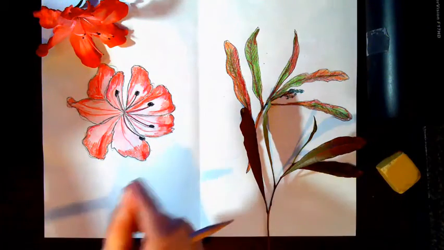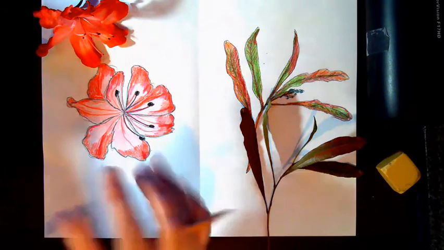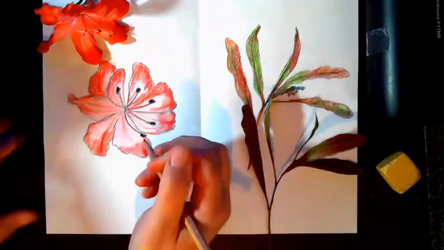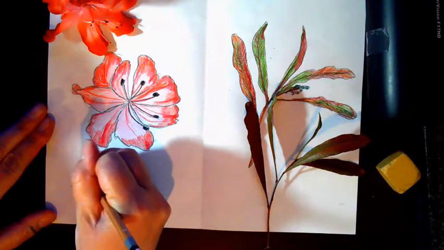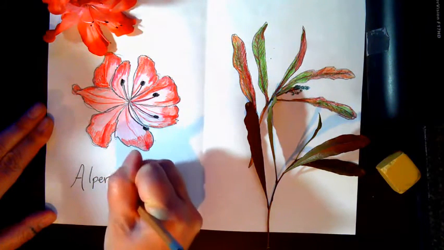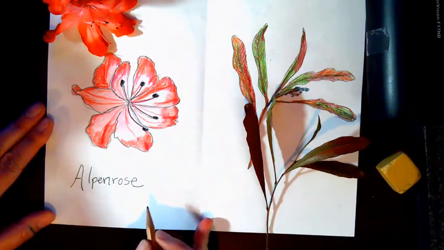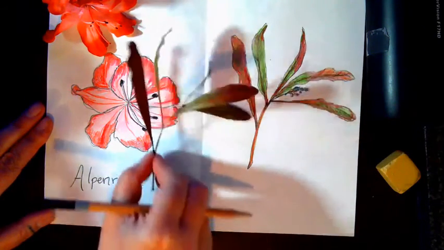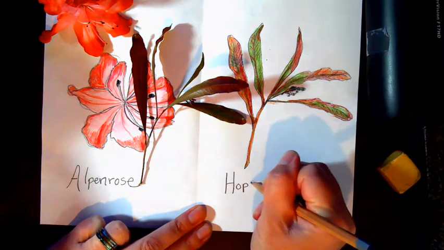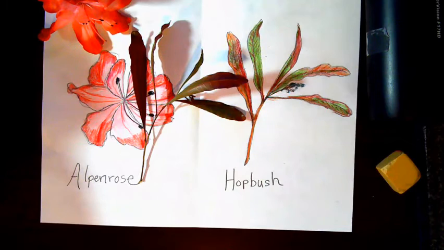And one last really cool thing is that I used an app on my phone to help me identify these 2 beautiful objects from nature. This flower is called an Alpine Rose. So I'm going to identify it by writing the name of that flower. This magnificent plant is called a hop bush. So I'm going to become a scientist and also identify the names of these plants.